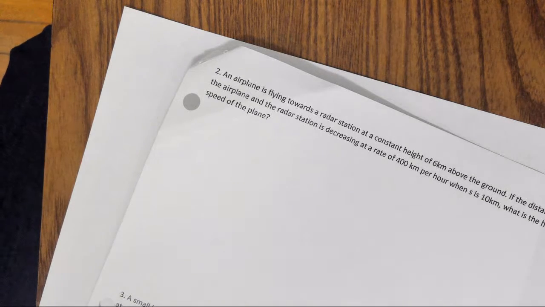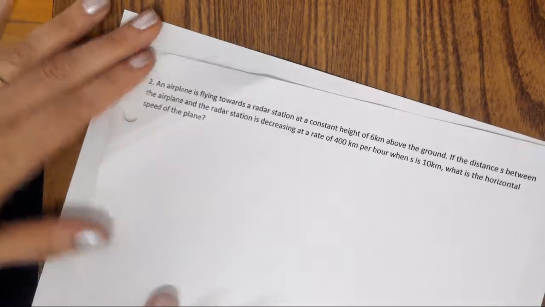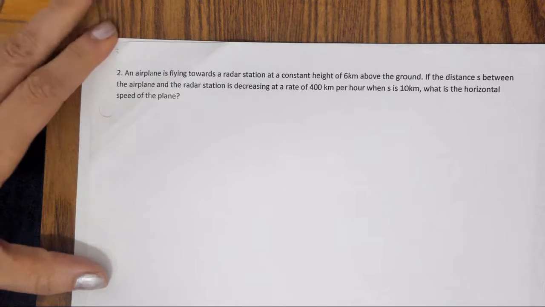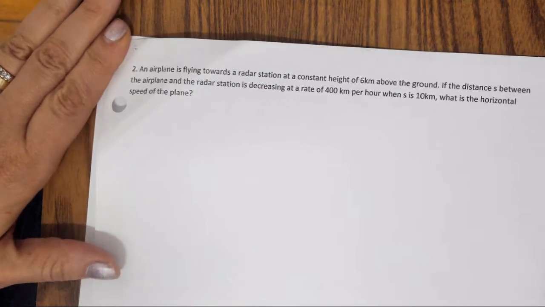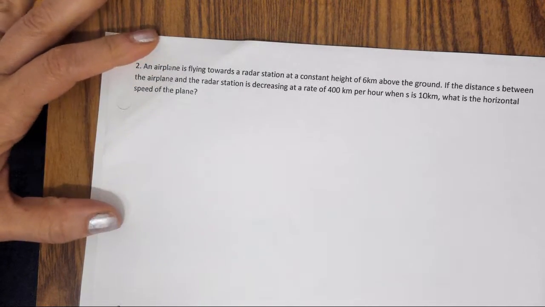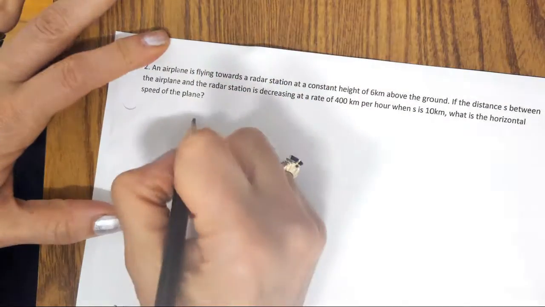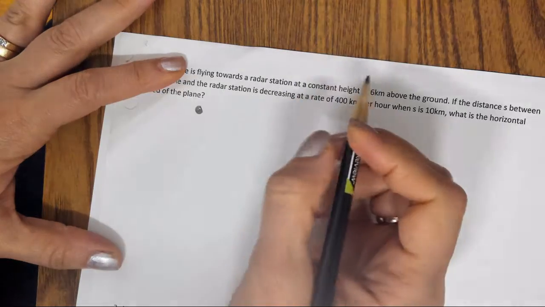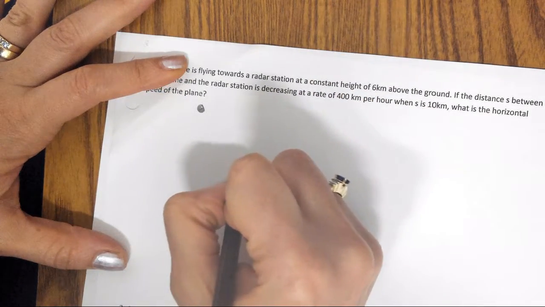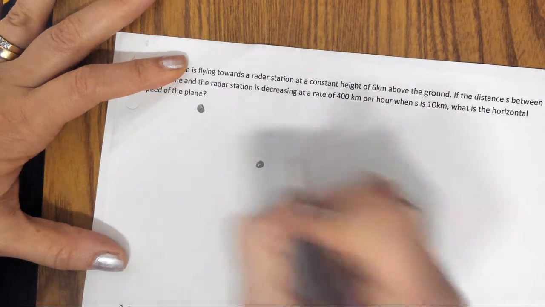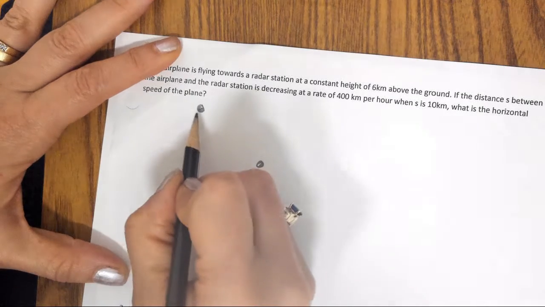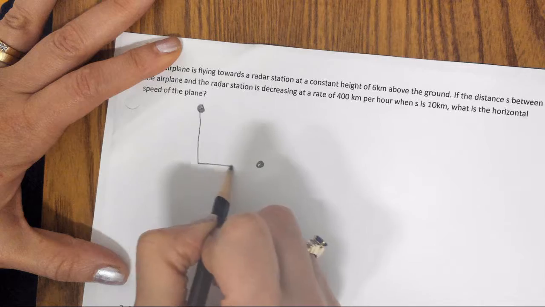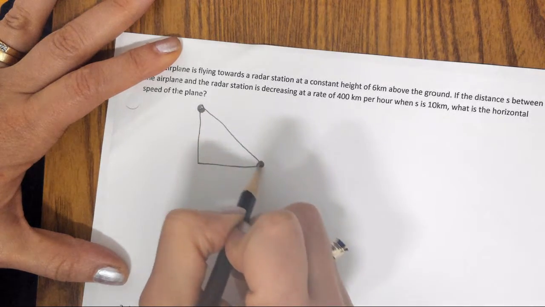Okay, so now let's look at one involving the Pythagorean theorem. So from the other day, we have an airplane flying towards a radar station at a constant height of 6 kilometers above the ground. So my airplane here is up in the sky. Here's my airplane. I'm not even going to try to draw that. And the radar station, I don't know, somewhere over here. And so from the ground, here's my distance, airplane from the ground. I'll just connect now these dots.